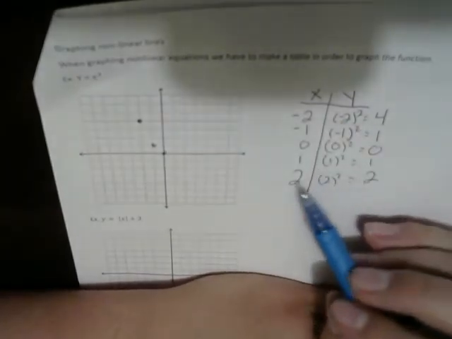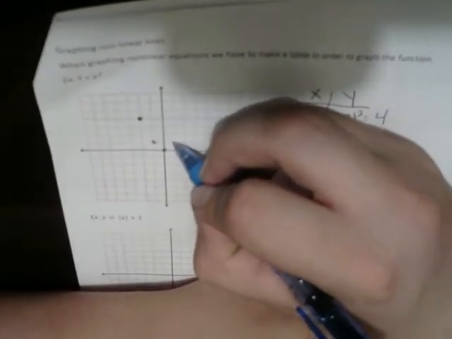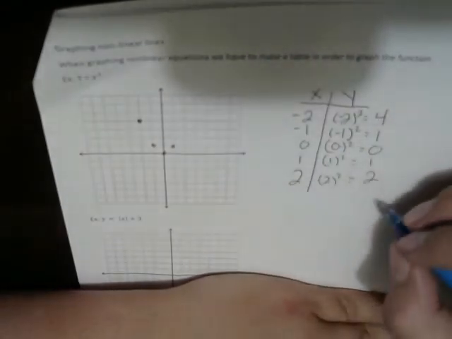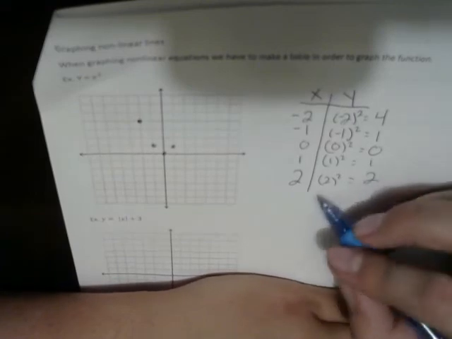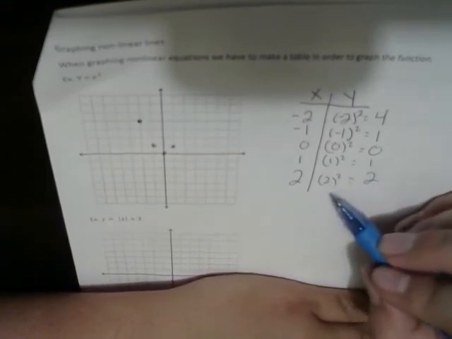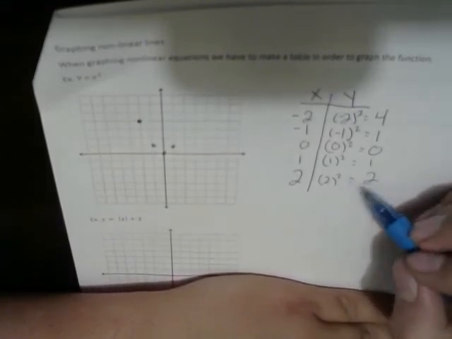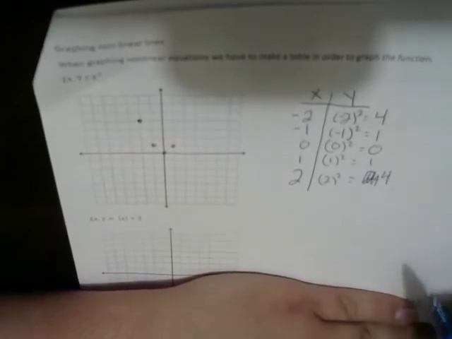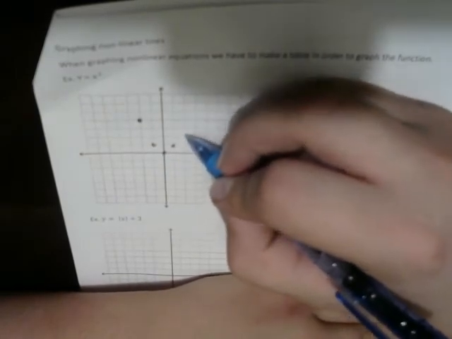Then 2, 2. Oops, I do apologize. Hopefully someone caught that on my video. 2 squared is not 2, it is actually 4. So it should be 2, up 4.